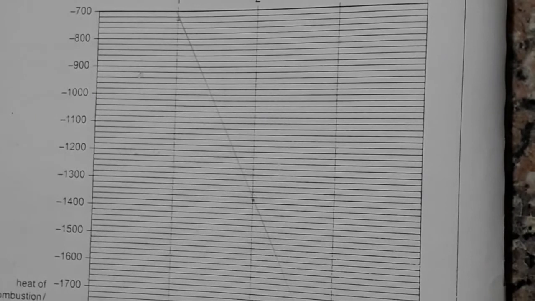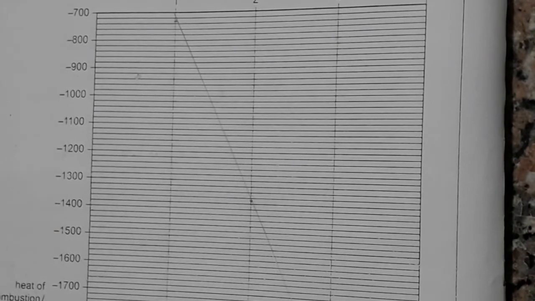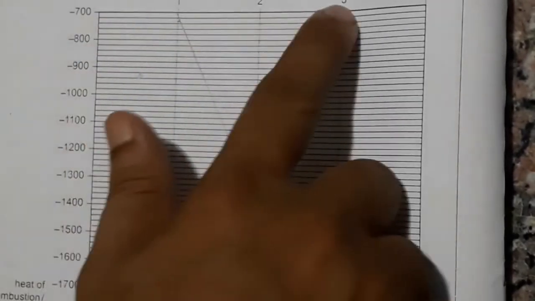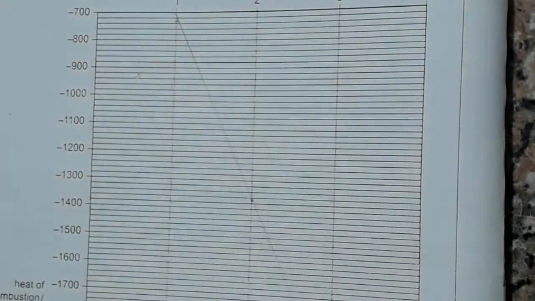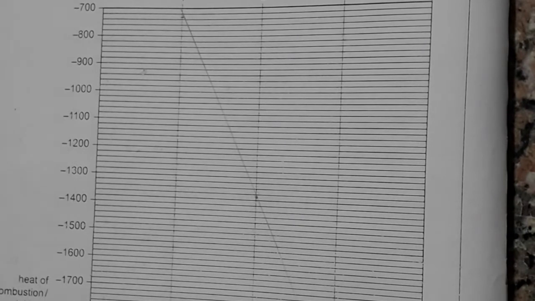Same question, part 4. Here one graph is given. In the x-axis is the number of carbon atoms. In the previous question we discussed a table with different types of alcohol: methanol, ethanol, propanol, butanol.